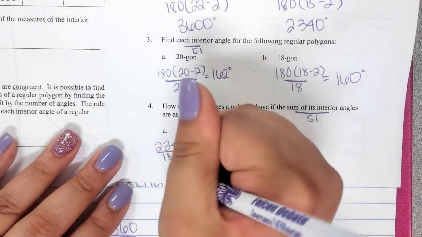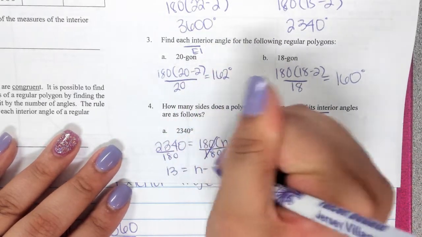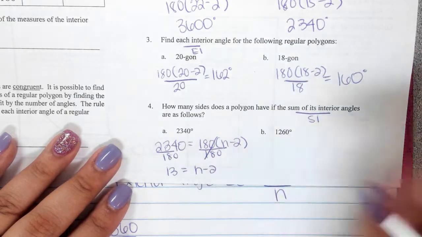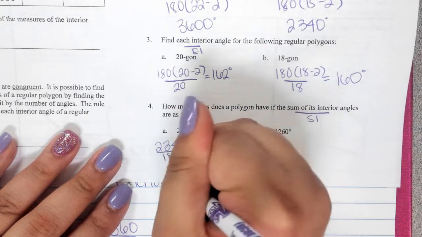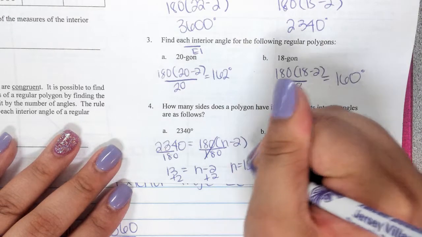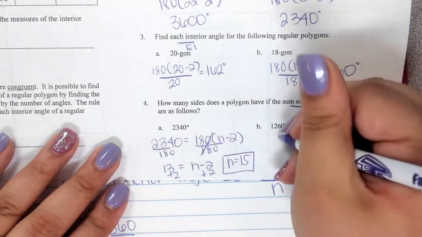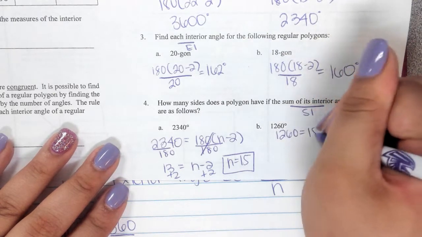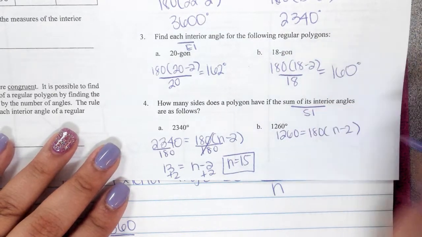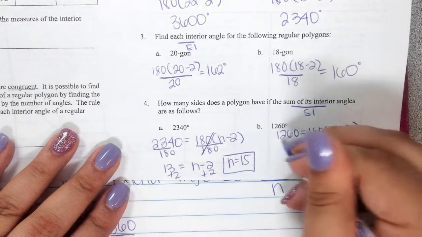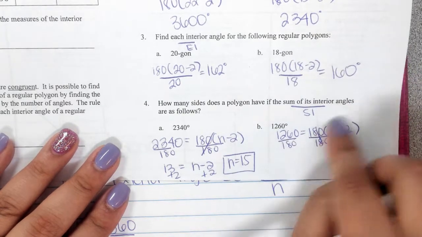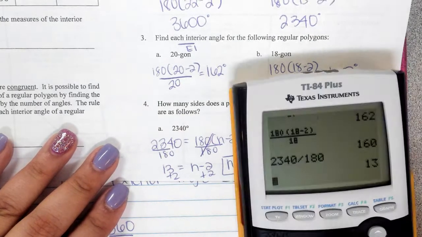Gives me 13. So 13 equals n minus 2, because those canceled. How do I get n by itself? Add 2, so n equals 15. If this is SI, same thing, still the same formula. Divide by 180. You don't need to distribute. If you wanted to distribute, you could, but you don't need to.